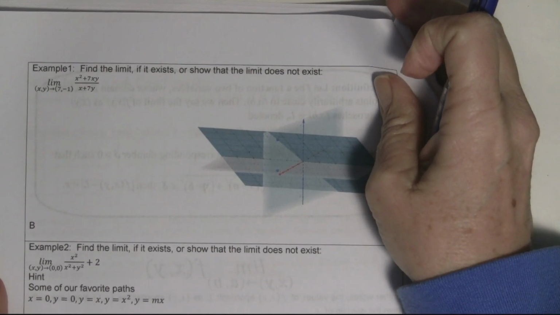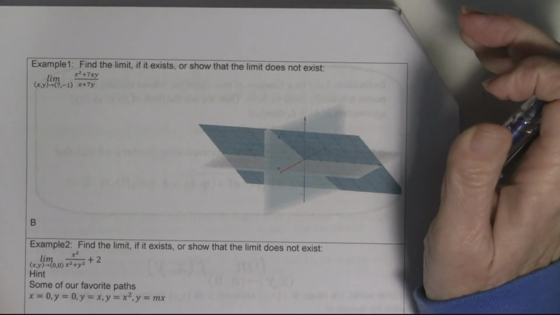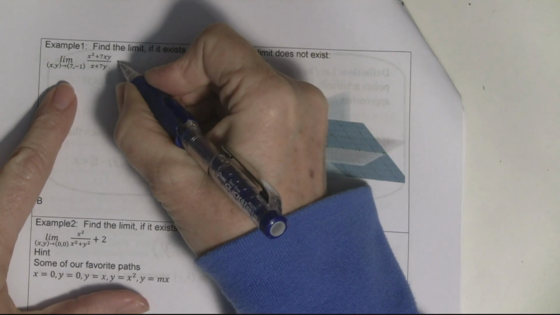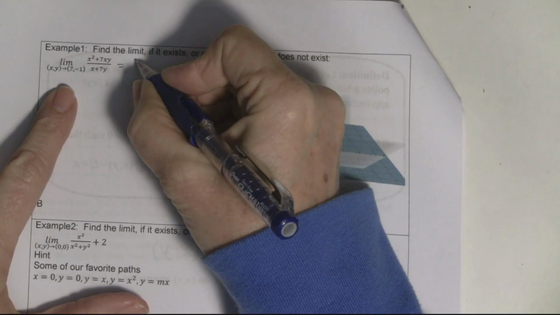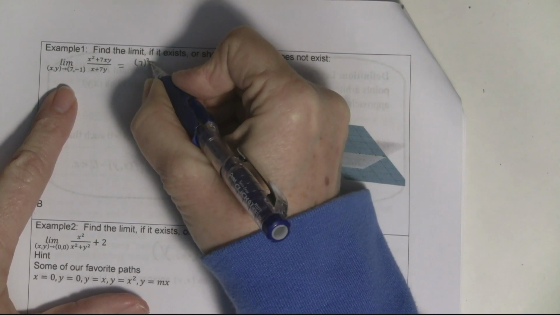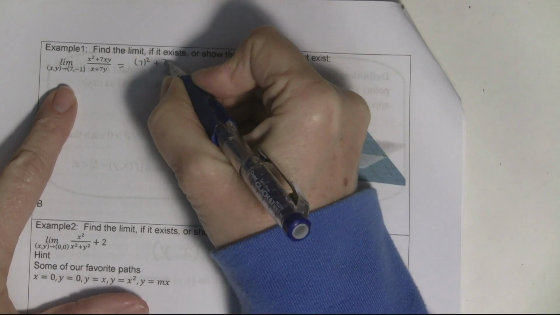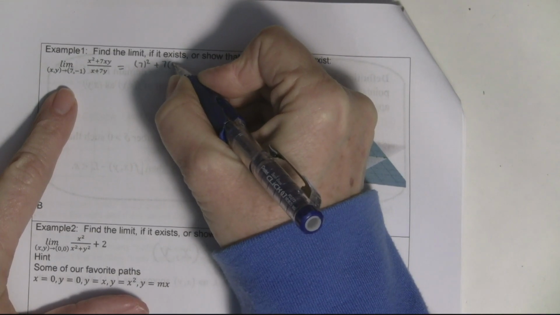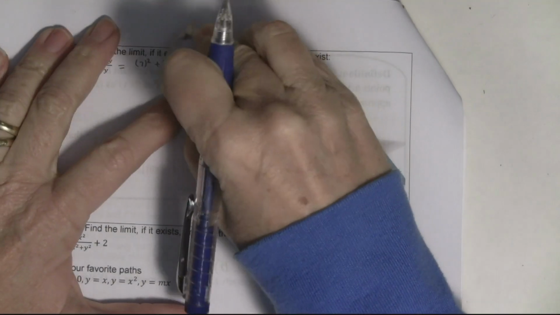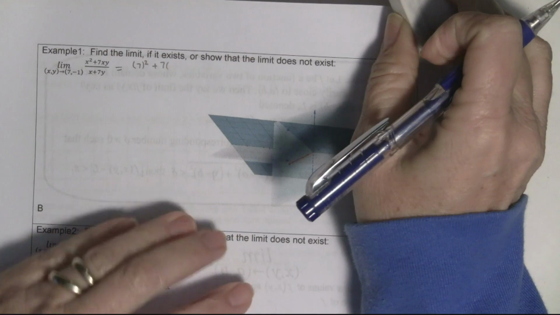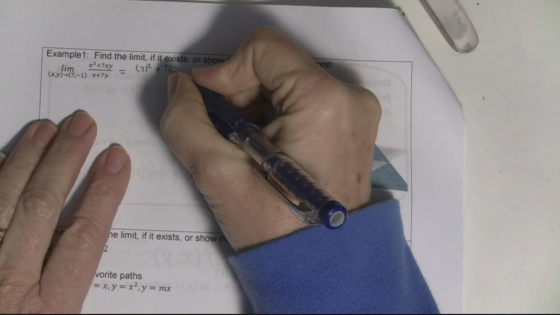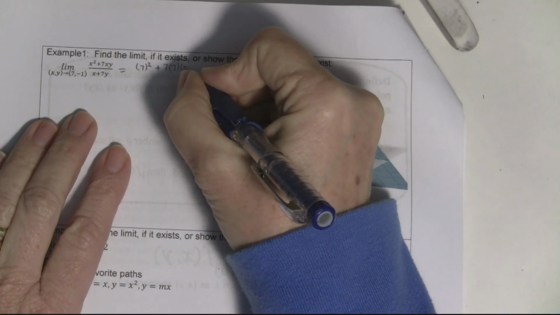Okay, so it says here, find the limit if it exists, or show that the limit doesn't exist. So if I try to plug in here, x is 7, y is -1.